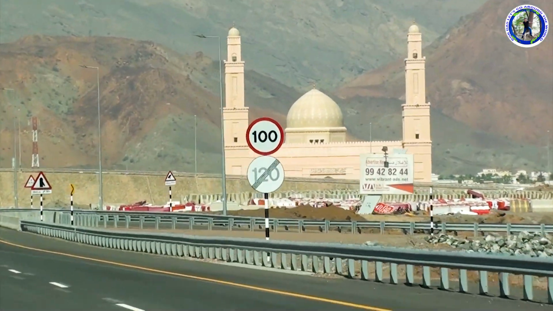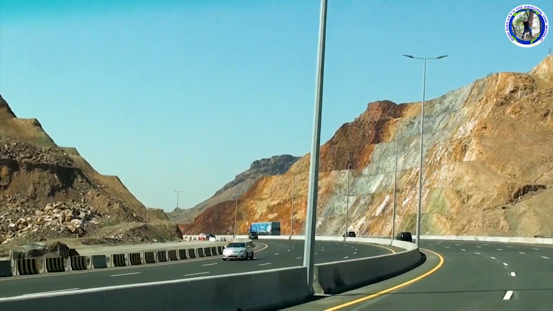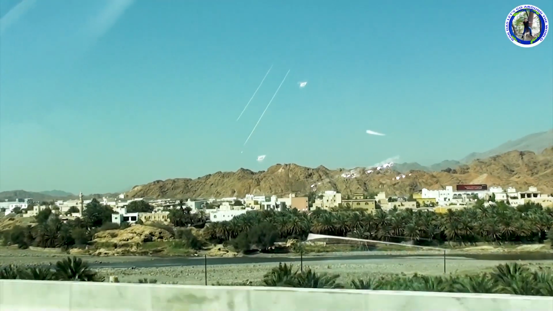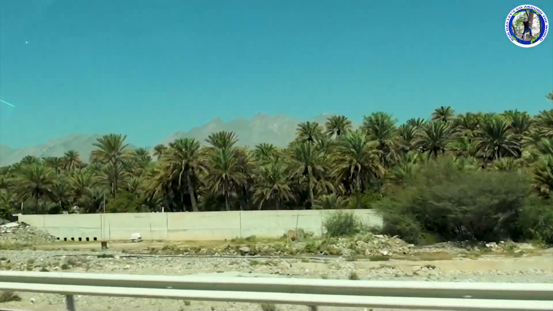These are all different mosques related to a local unit. The Sultanate of Oman is the oldest independent state in the Arab world. All are date palm plantations.